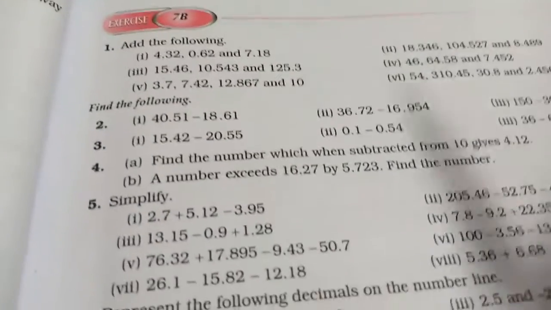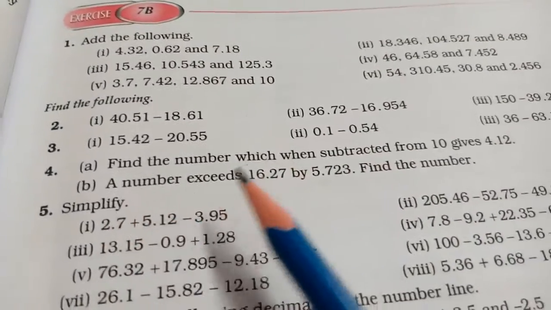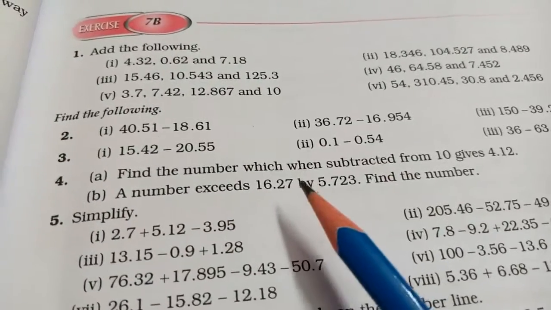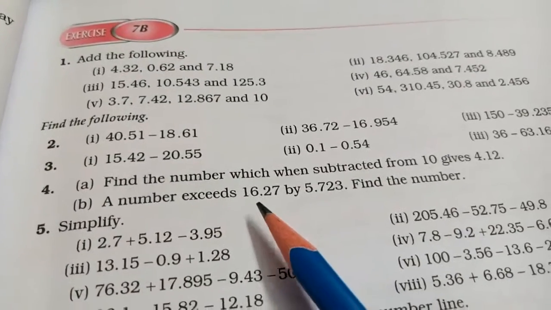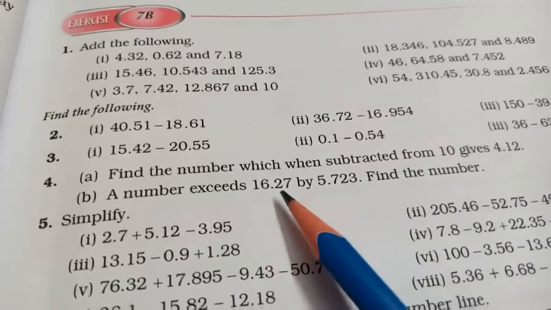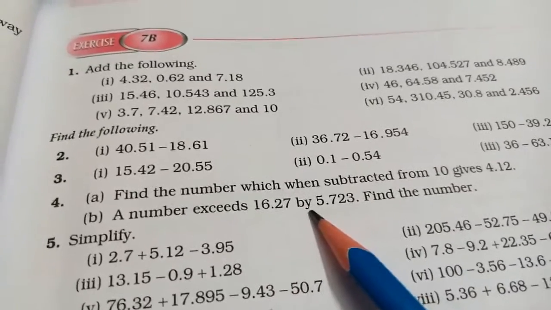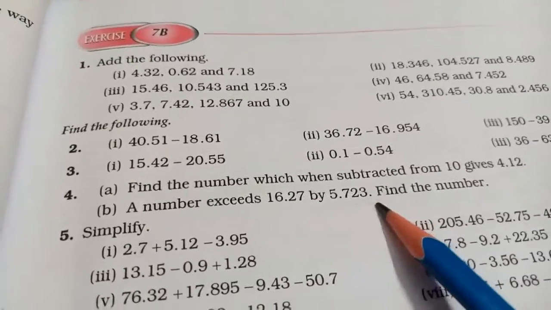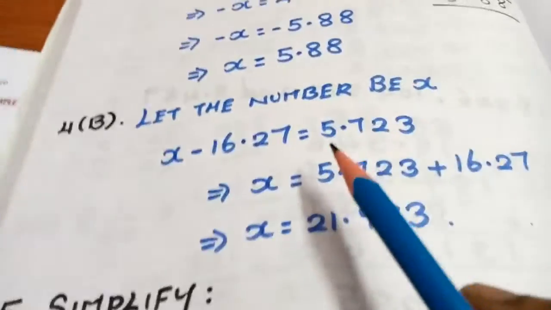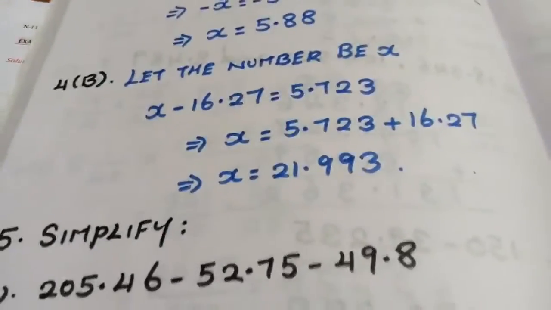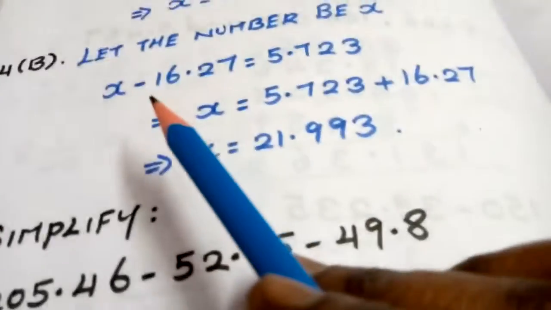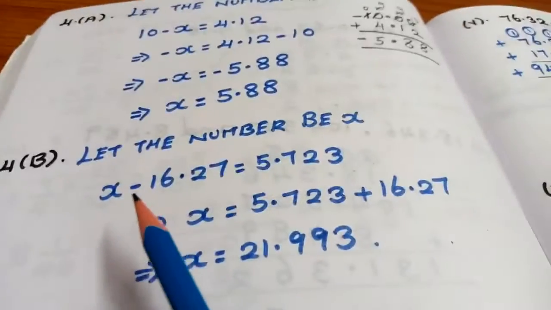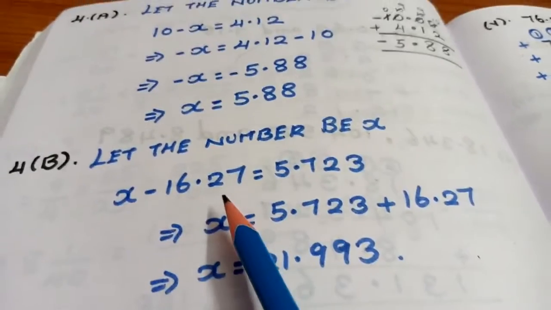Coming to the next question, exercise 4B. A number exceeds 16.27 by 5.723. Exceeds means that is more than 16.27. So I am going to take the number as x. Since it exceeds, I am writing the x in this place, x minus 16.27.